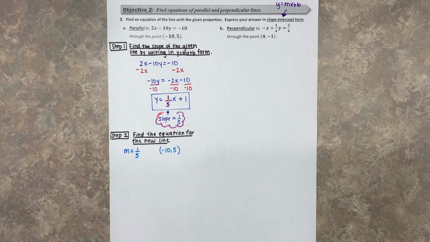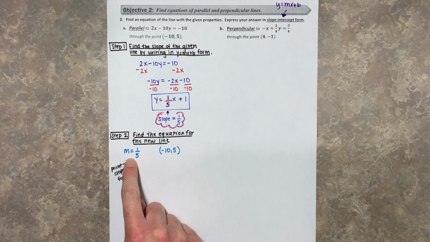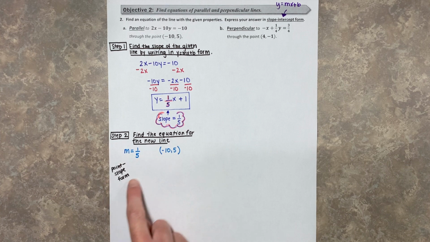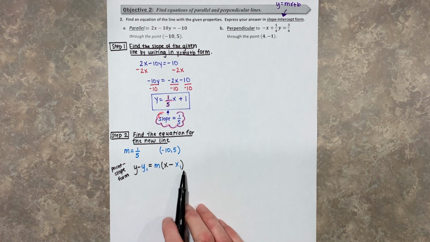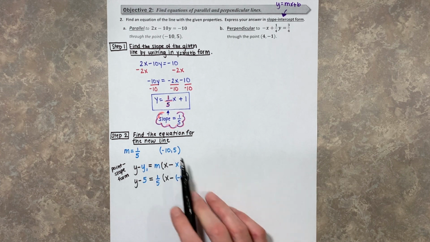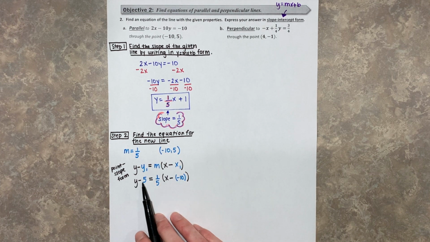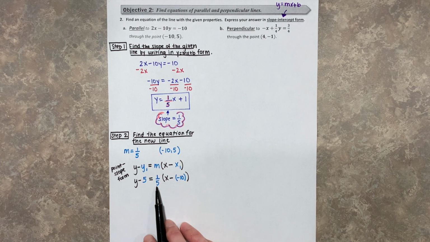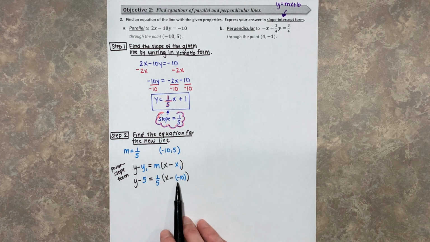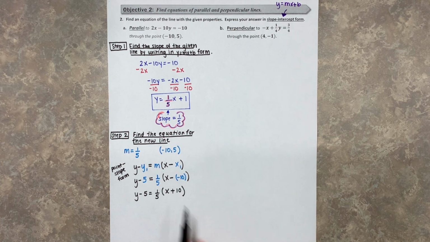I will show you one of those methods, but if you'd like to review both methods, look back at the chapter 1.6 video. One of the methods we learned to write an equation of a line given a point and a slope is to first start by writing your equation in point-slope form, which is this form here. I started by plugging in 5 for y1, the slope 1/5 for m, and -10 for x1. Now I'm just going to rewrite this minus a negative as a plus.